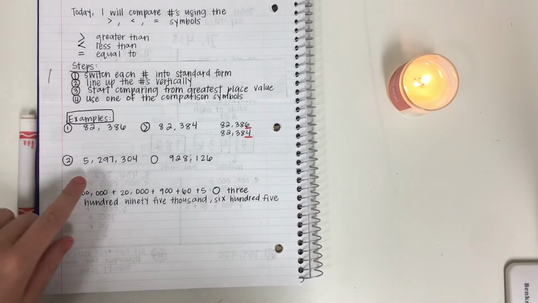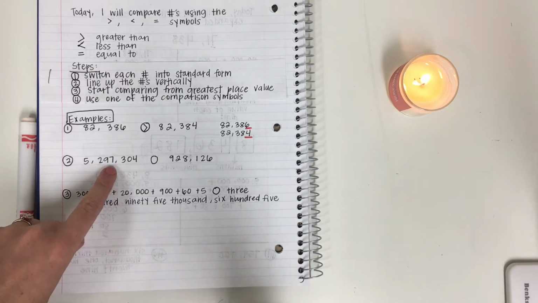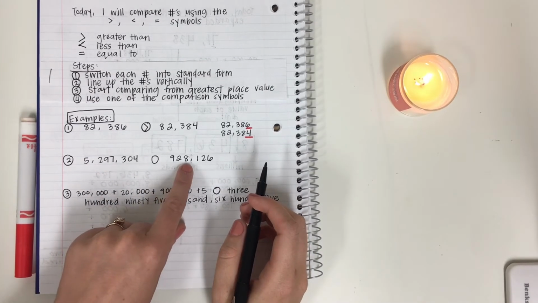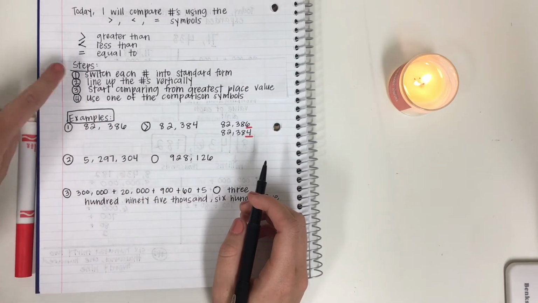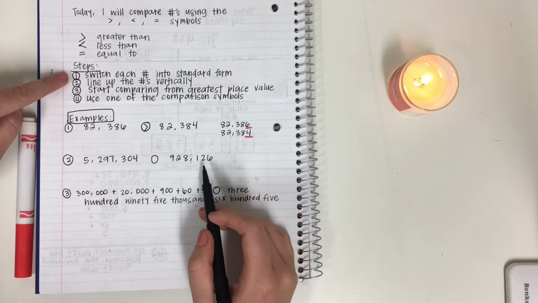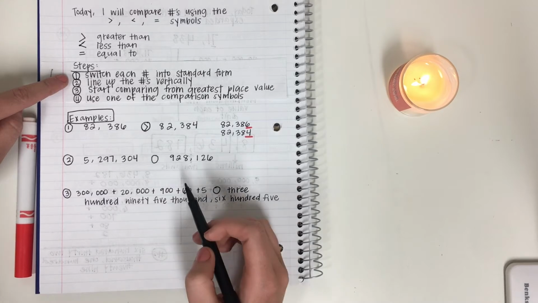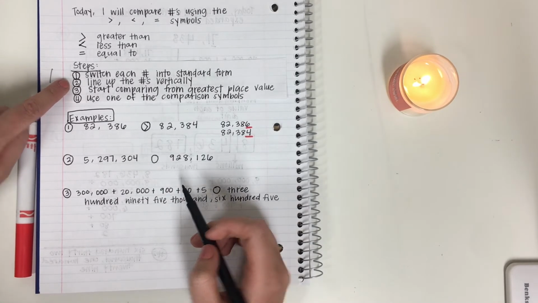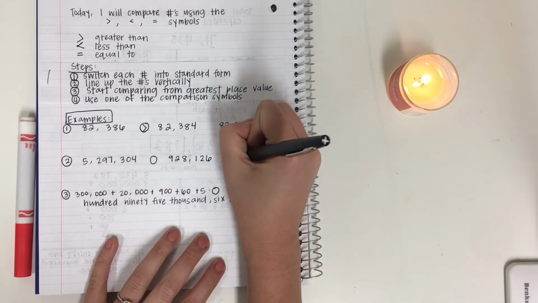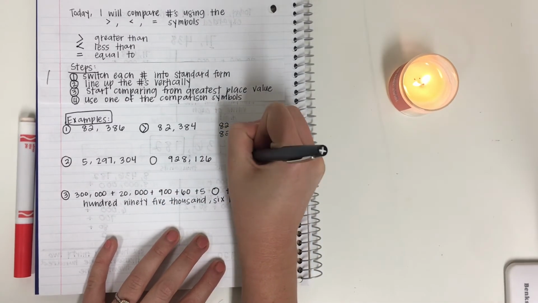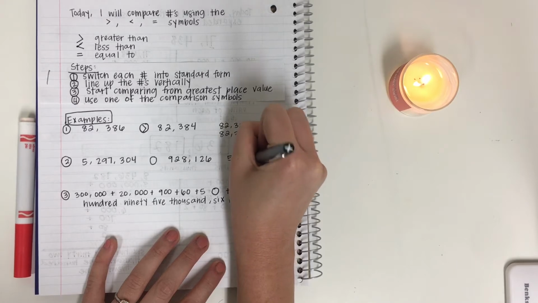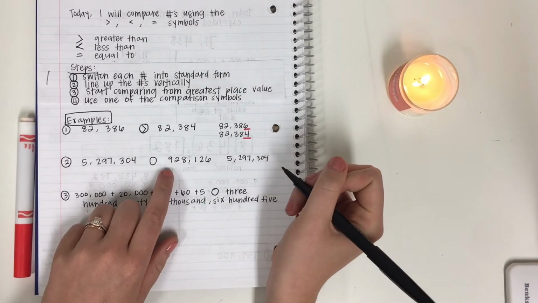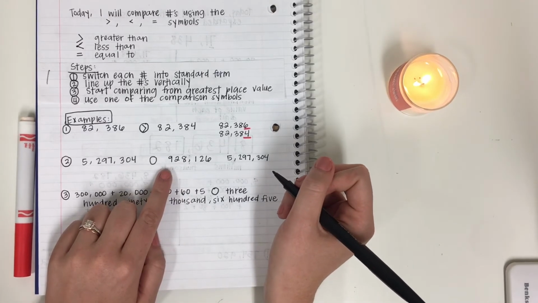Step 1. Well, first we have 5,297,304 being compared to 928,126. So step 1 is switch each number into standard form. Well, they're both in standard form, so we can switch to step 2. Step 2 is to line up the numbers vertically. So let's switch over to some blank space, and we're going to line up 5,297,304. Then we're going to do our second number, and we need to be careful.